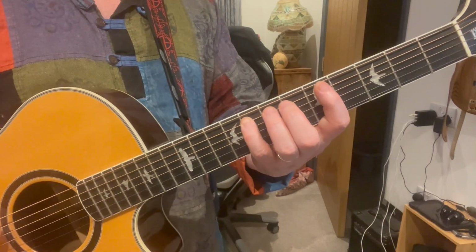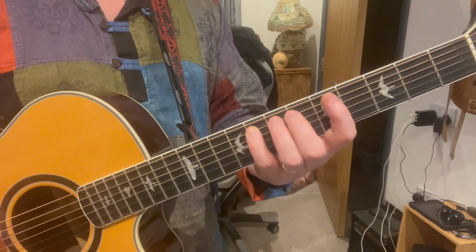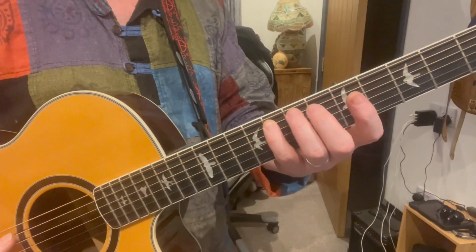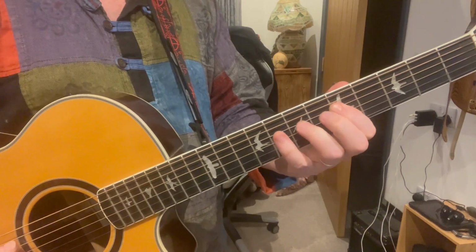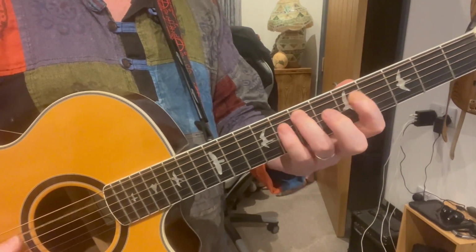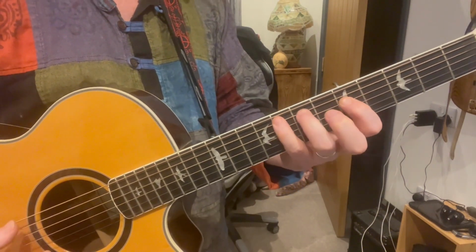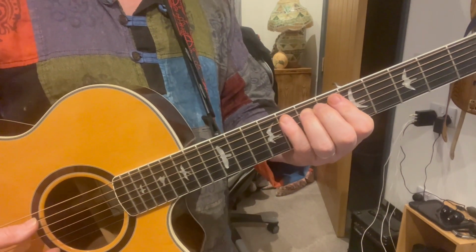I hate to use the word Aeolian about a scale that's actually major, but it's like those 4 notes are very minor. And then we go on major.